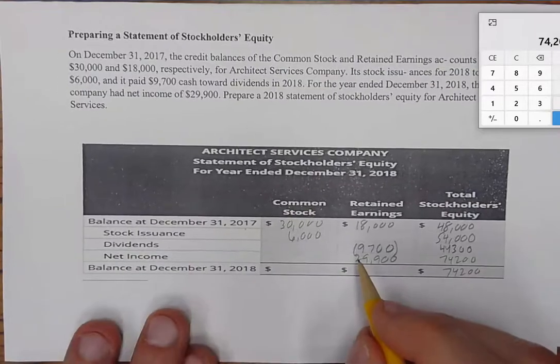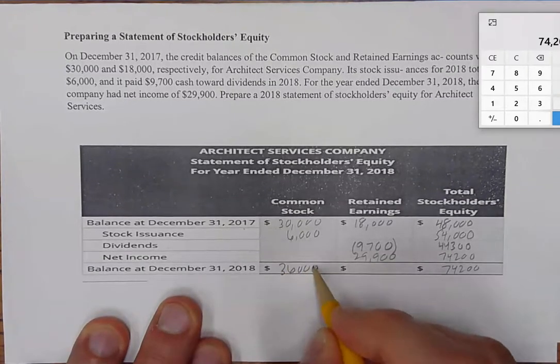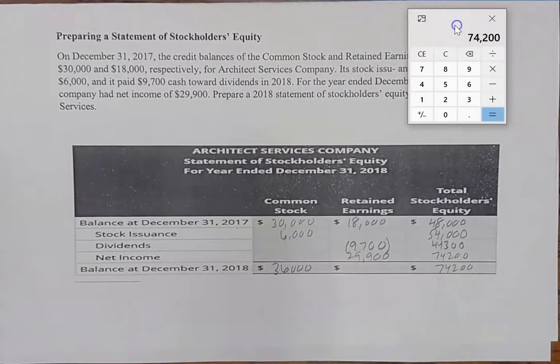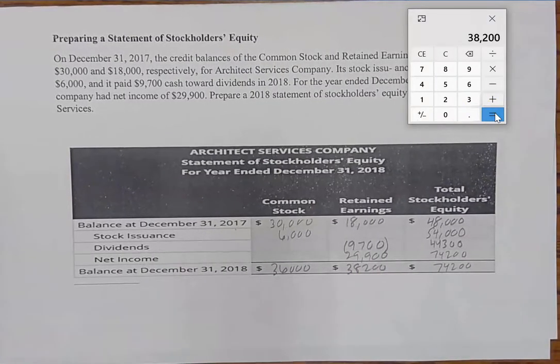If we think about it, we can just drop this 74,200 down again, and then we can come over here and add the 30 and the 6 together, and that's 36,000. That's the 74,200 that we have right here. We could do this a couple of ways. I'm just going to subtract this 36,000 out, and I'm going to get 38,200. Just looking at this, we can see that it's right. I don't encourage you to do math in your head, but 36 and 38 is 74, and then there's the other 200. But we probably ought to be careful.